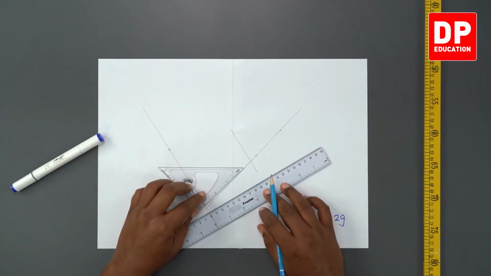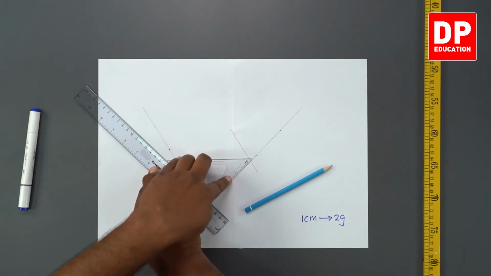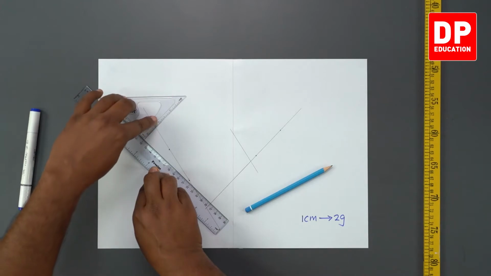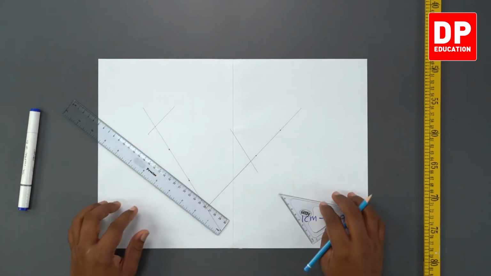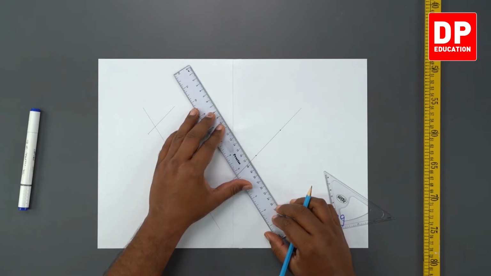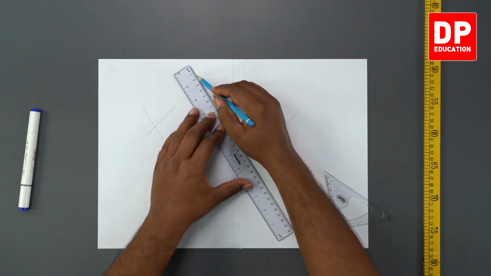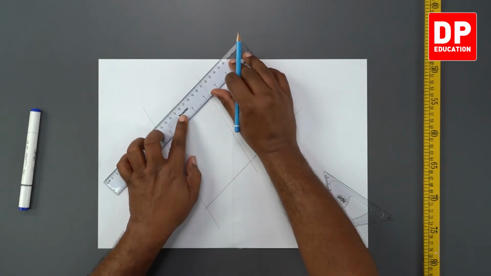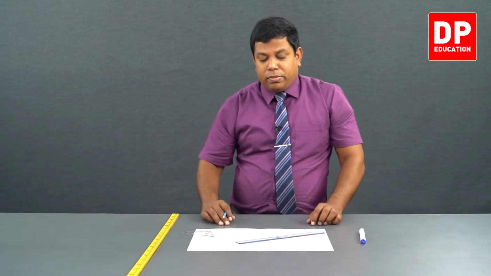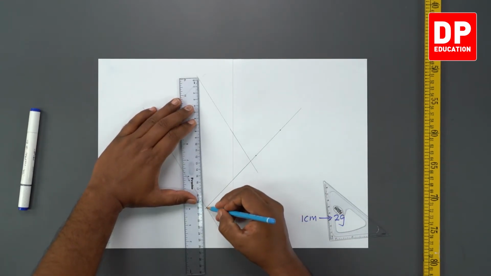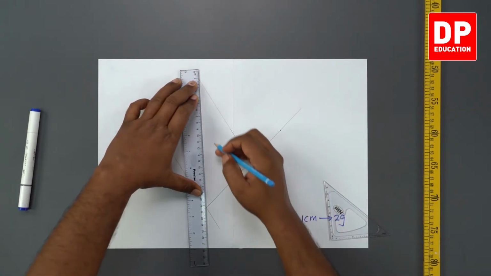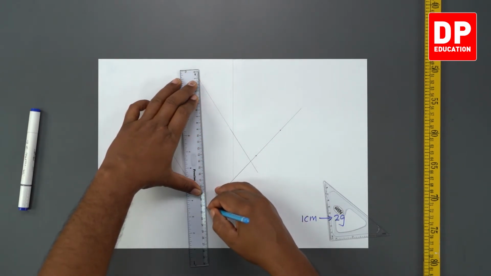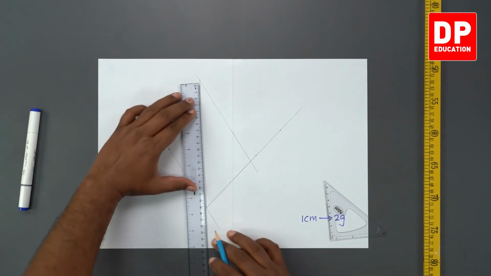On the other side, extend the lines. That's how we get the parallelogram. Draw the diagonal that goes through the point of equilibrium. That's the diagonal. Let me get the length of that.